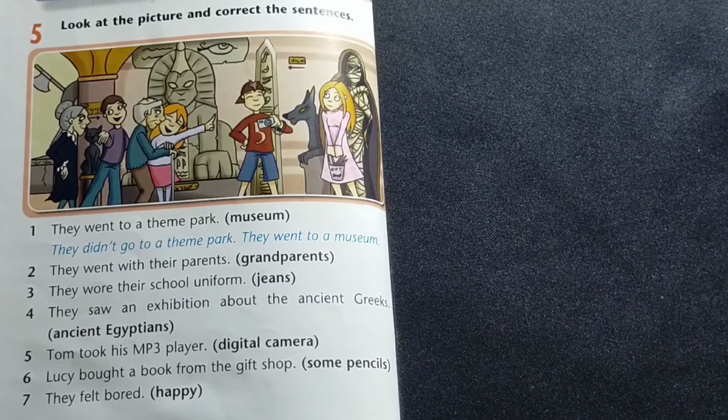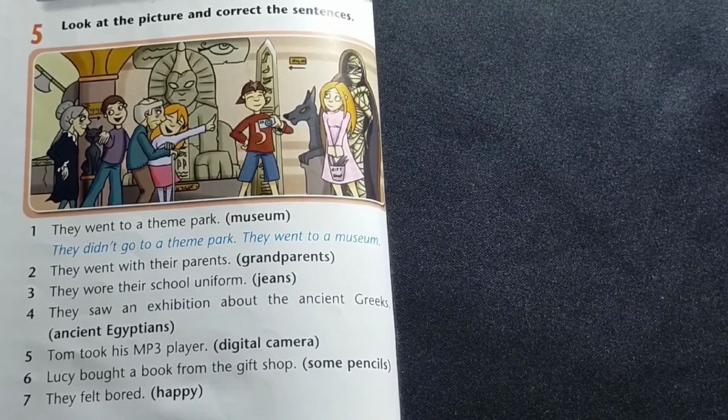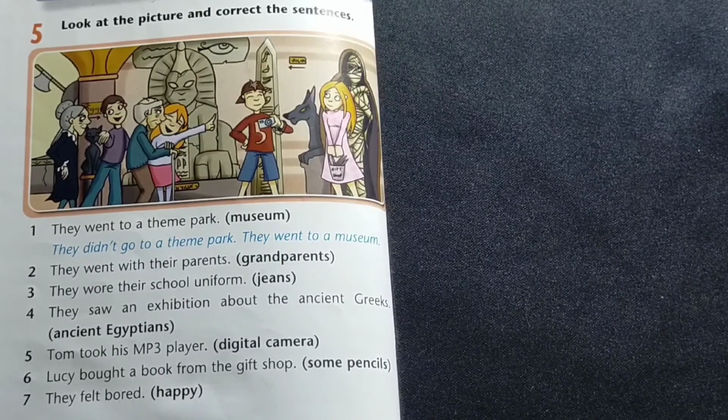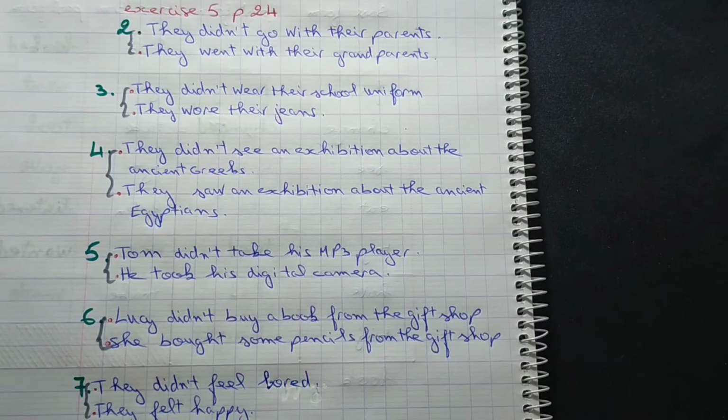They didn't go to a theme park. Why? Because they went to a museum instead. Okay? So here we are going to do the same, answering all the sentences below. So take your time, answer using a paper or a copybook, and then we are going to meet to give the answers together. I'm sure that you do the exercise.